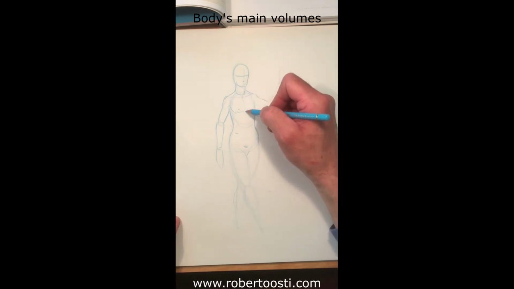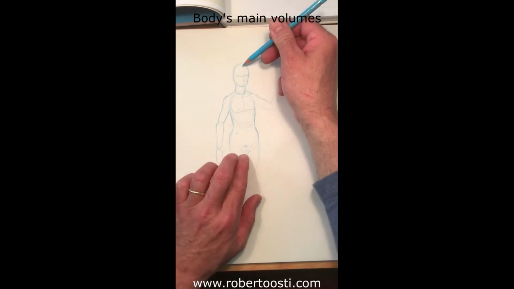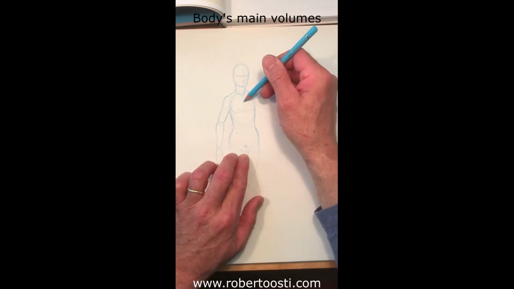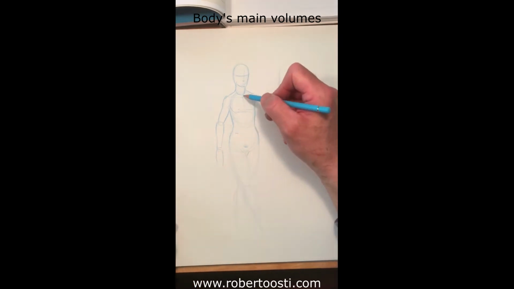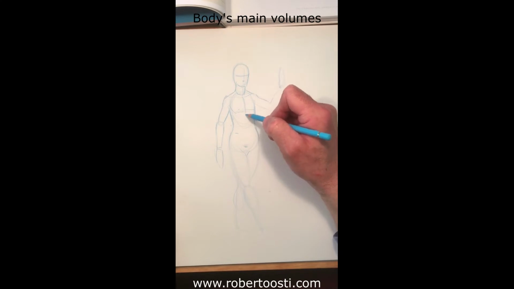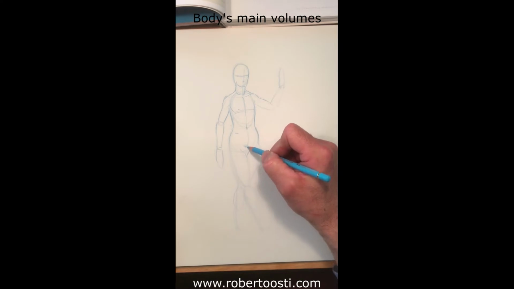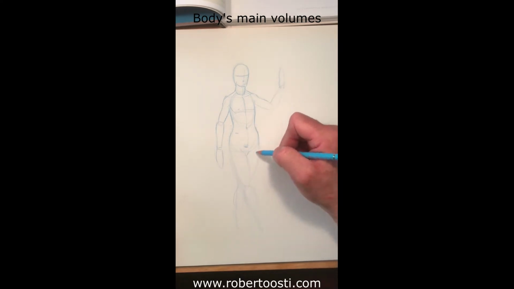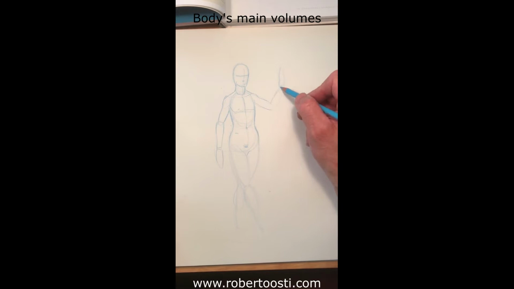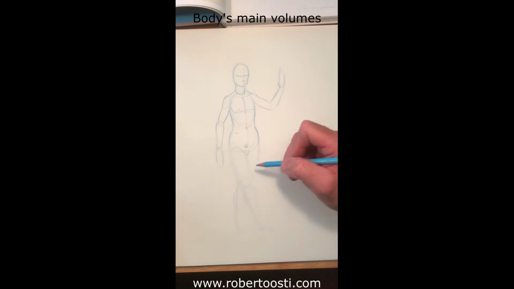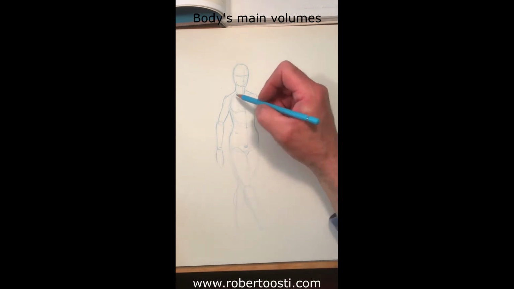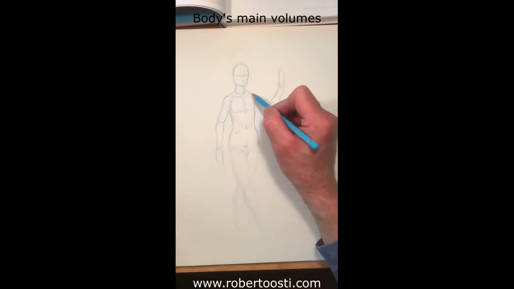Sternum, divide now this forming here, the axial skeleton, so head, rib cage, and pelvis, axial skeleton, with the median line that is coming from the sternum, the linea alba, and the linea alba all the way down to the pubic bone. So now what I can do, after I block in, say, arms and hands, I can start adding more specific volume. For example, in this area here, I will have the volume of the pectoralis, like this, right?